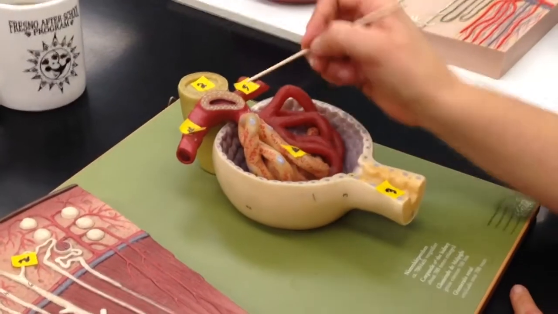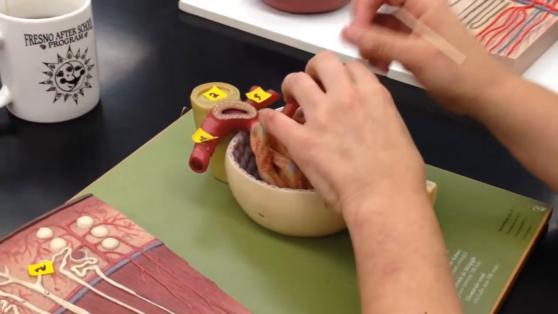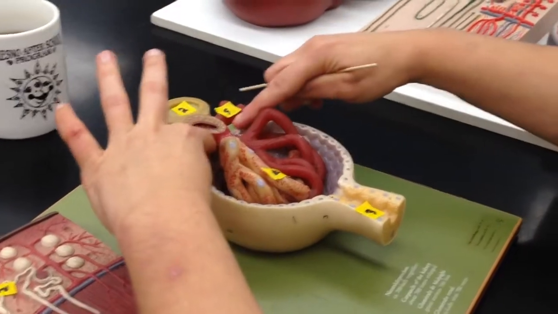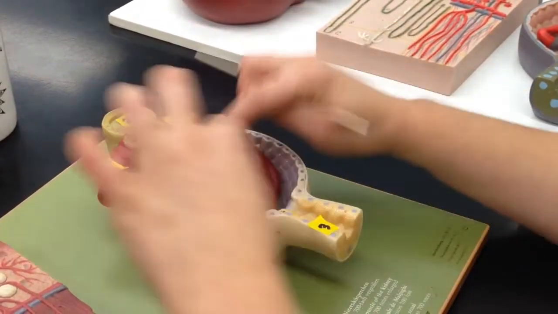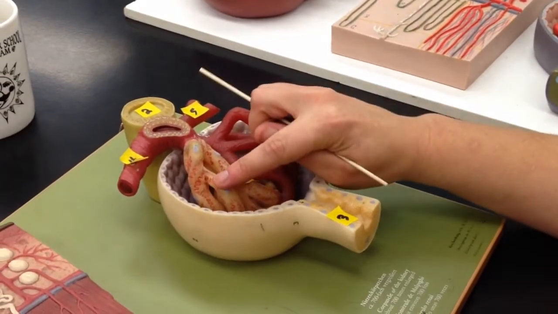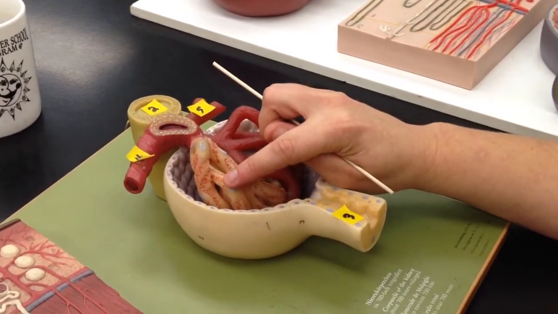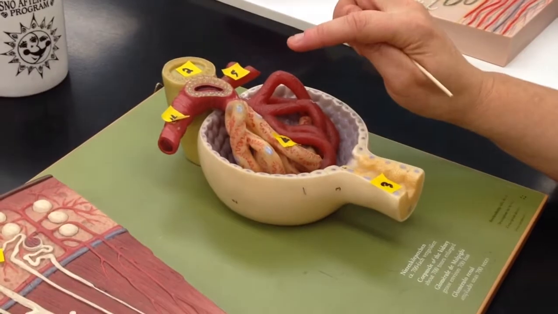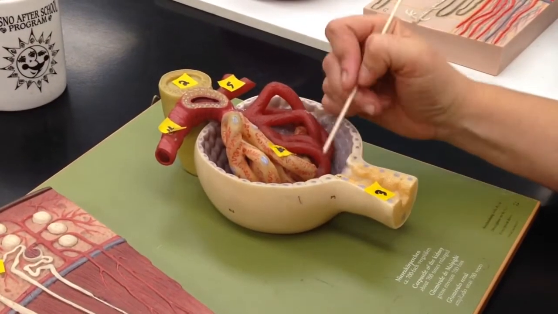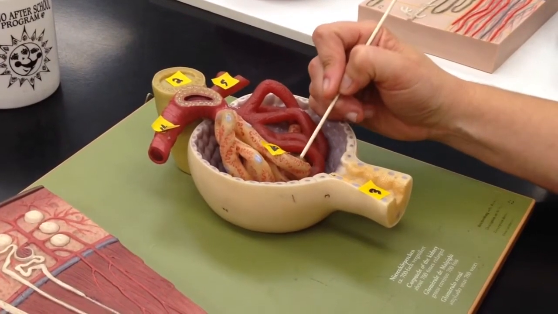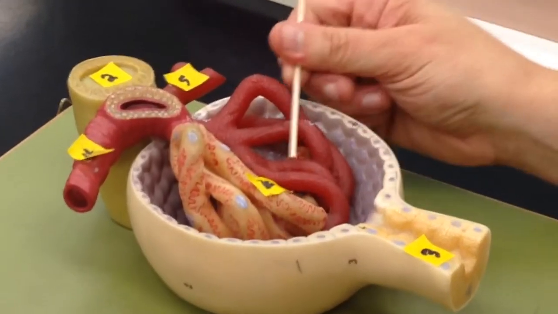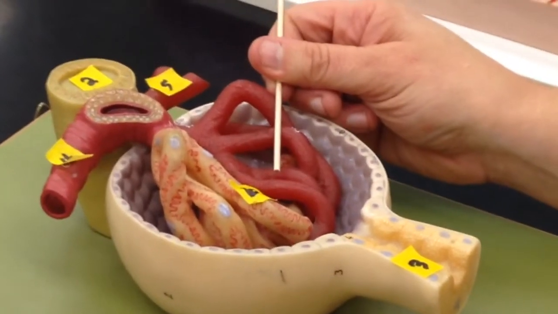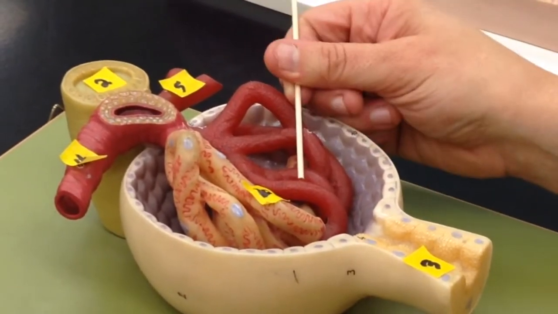So here, this part is the Bowman's capsule and the glomerulus. So this is the parietal layer of the Bowman's capsule. This is the visceral layer of the Bowman's capsule. And the visceral layer contains the podocyte cells. So these podocyte cells create filtration slits here. And so what's allowed to pass here? Because these are fenestrated capillaries, solutes and water are very permeable.